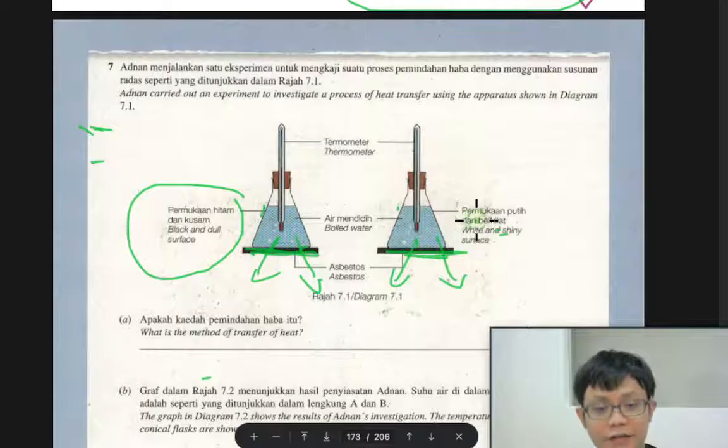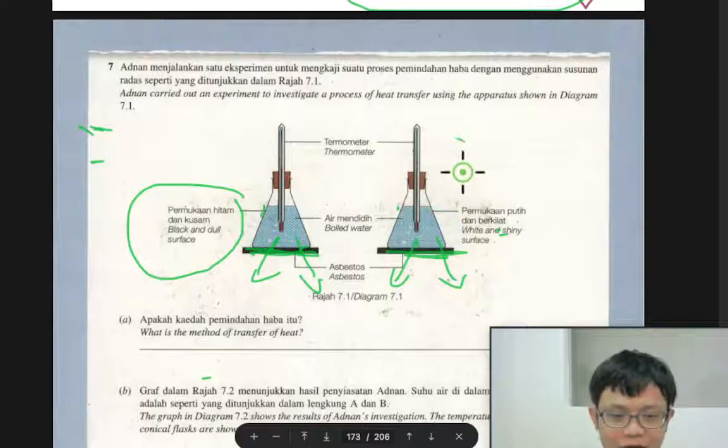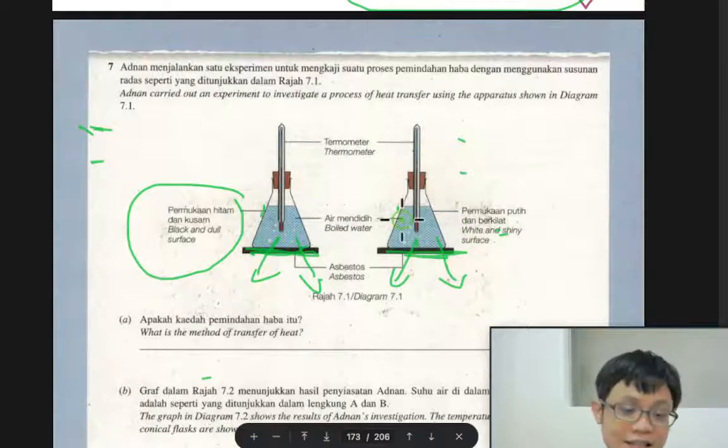For the white and shiny surface flask, the temperature is higher, full stop. Because I'm not supposed to start with because, but I just say it like that since I just want to say the main point.